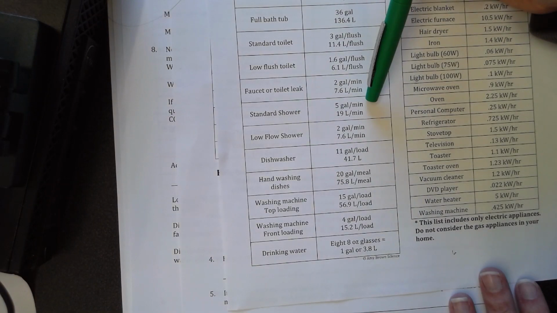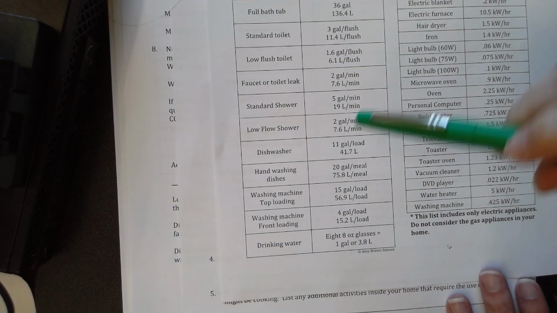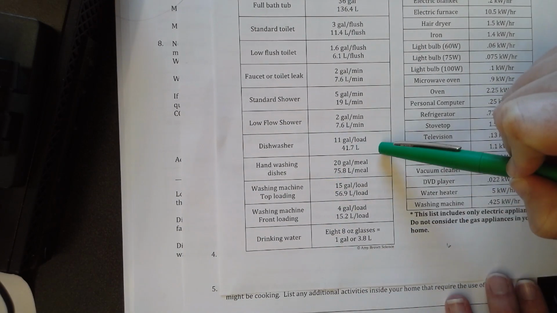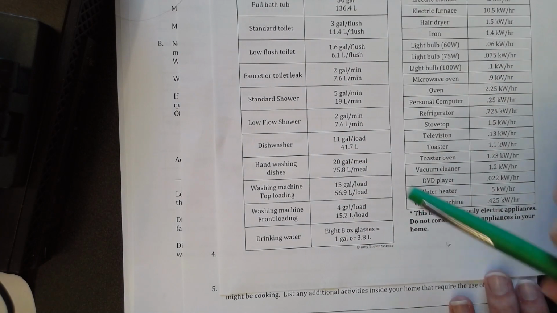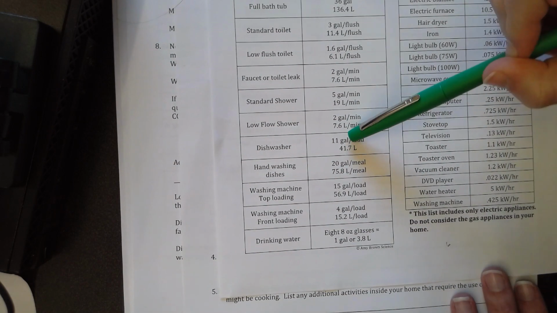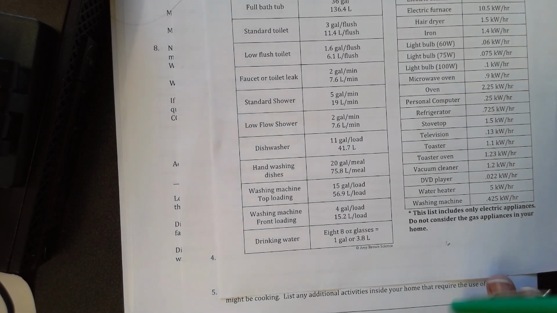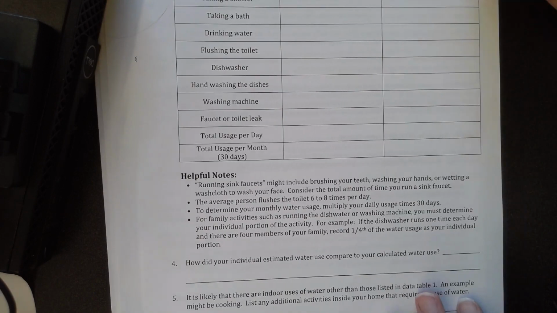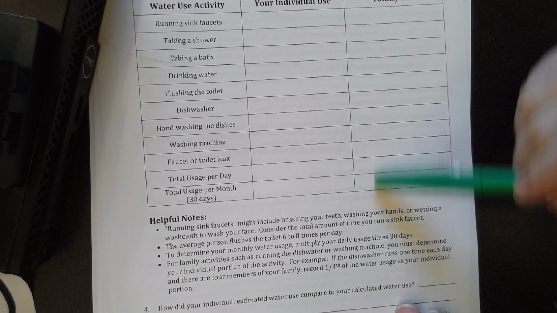I mean, if you have a longer shower, you're going to use more gallons and stuff like that. Dishwasher, if you do 4 dishwasher loads a day, then that's 11 gallons a load. Now for your individual use, if you remember that from the other page, you would be multiplying 11 gallons by 0.25 if you only did 1 load a day. If you did 4 loads a day, it would be 11 gallons of water. So that's all you're doing for this table right here.